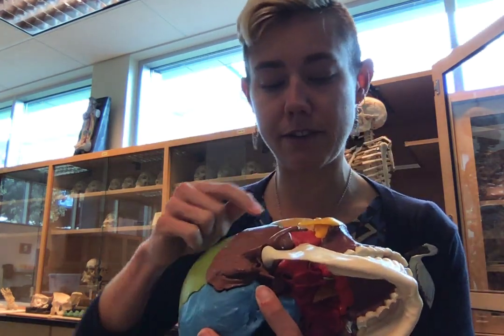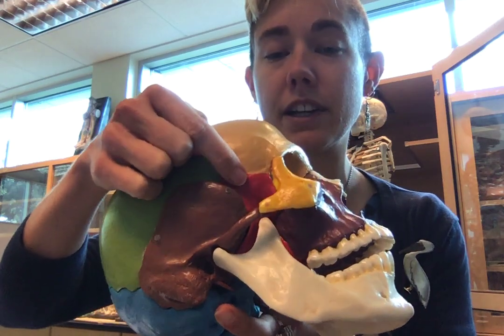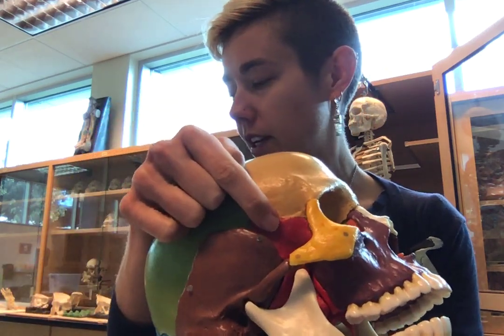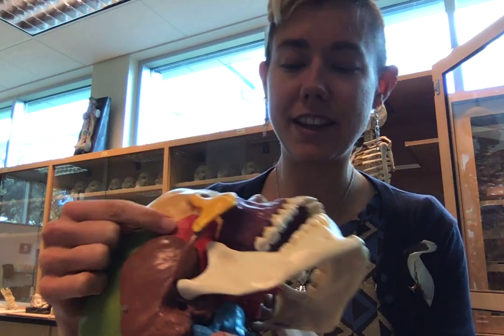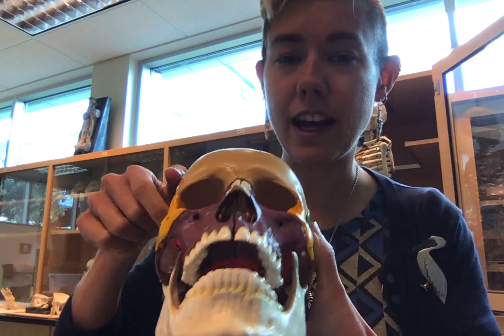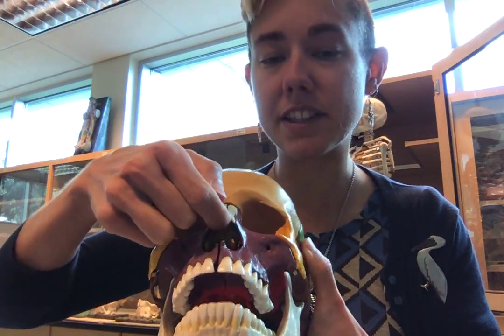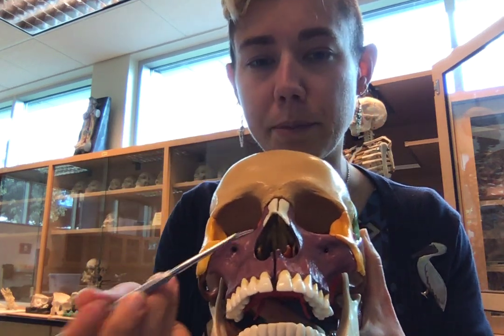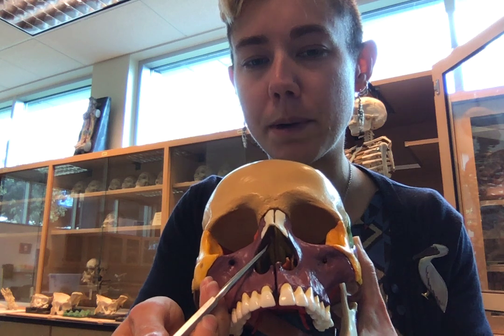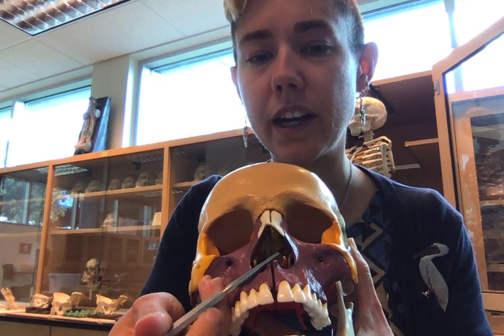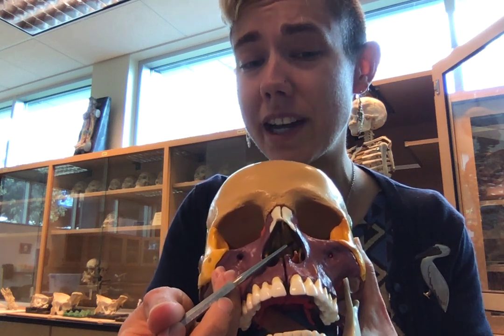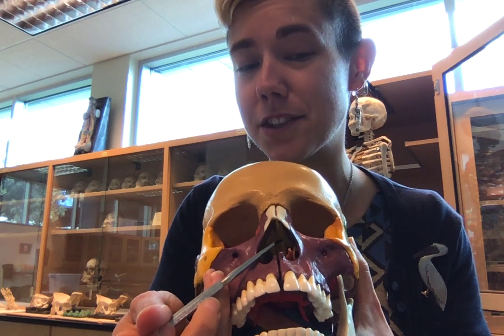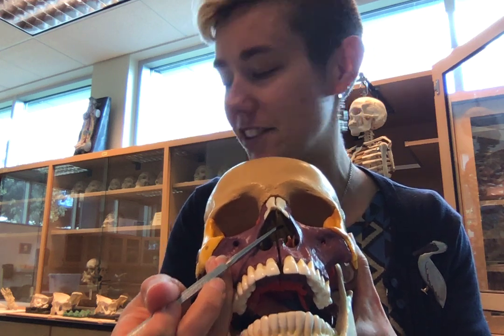You'll also be able to see from the outside just a portion of the sphenoid bone, and I'll have to go over some of the features there. You can see the ethmoid bone. If you look up inside the nose, you'll see the perpendicular plate, which makes up the upper portion of the bony septum, and on either side the lateral masses, also known as the superior and middle nasal conchae.